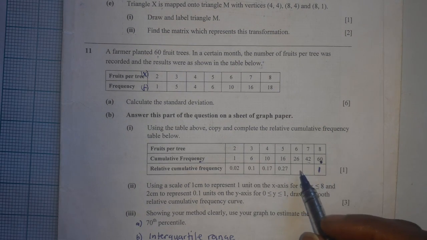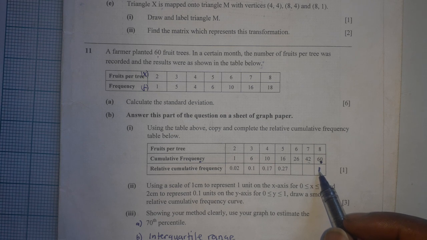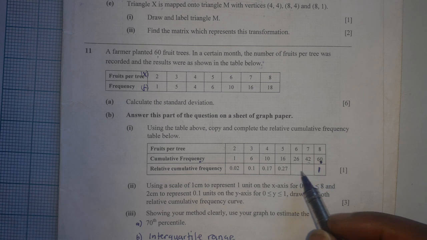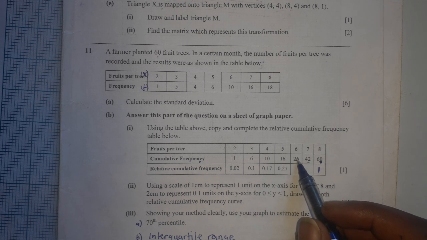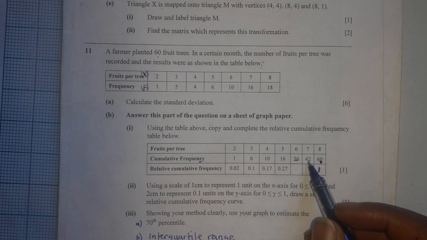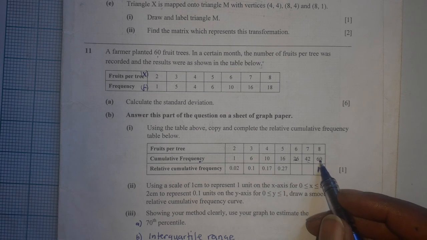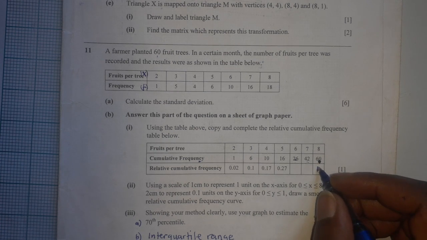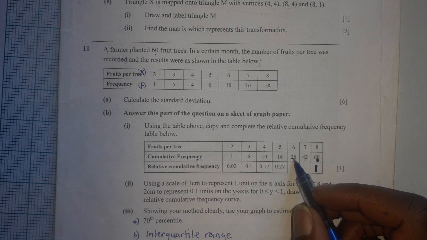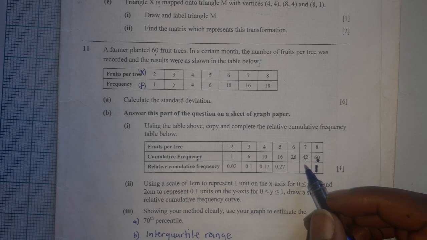So the question says complete. Even this one was not there, so we needed to fill in these 1, 2, 3 boxes. We are still going to do the same thing here: 26 divided by 60, 42 divided by 60. Then the last one is going to be 60 divided by 60, which will always be 1. Let's divide this one by 60, even this one by 60, and we write this one correct to 2 decimal places. So let's do that.